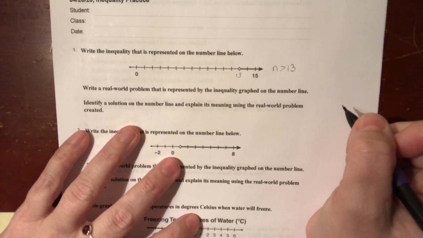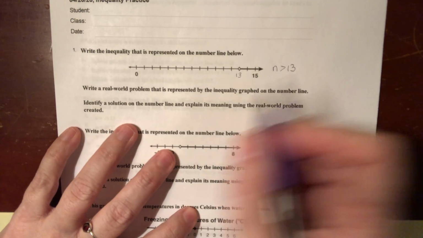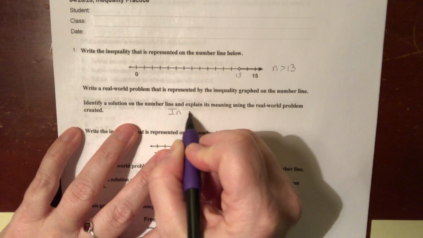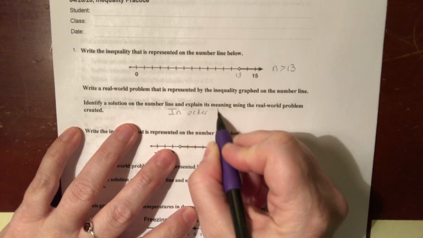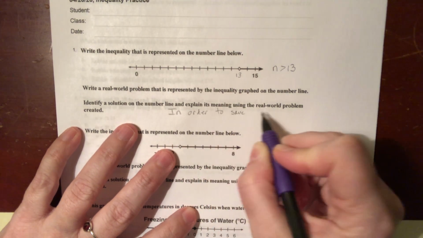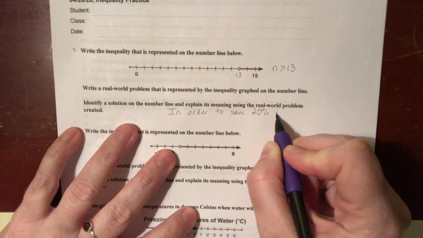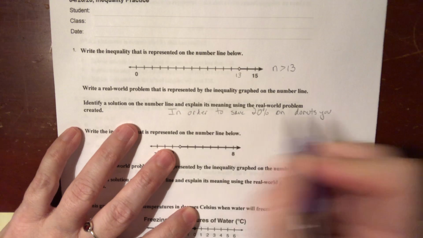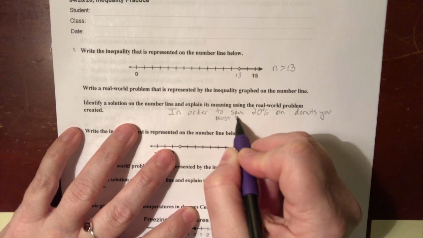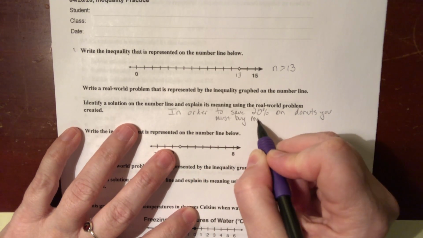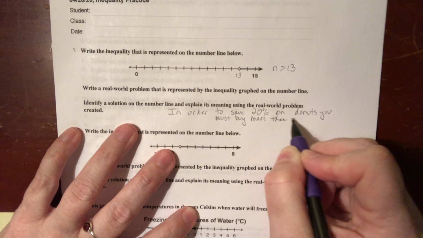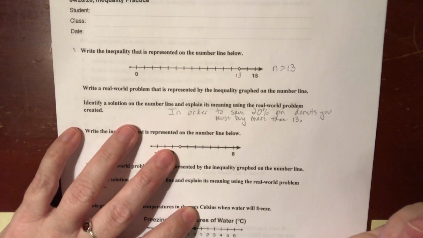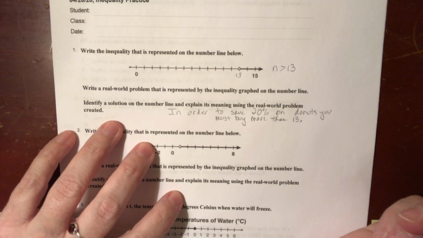What you could write out, if you had to write something out, is, in order to save 20% on donuts, you must buy more than 13.